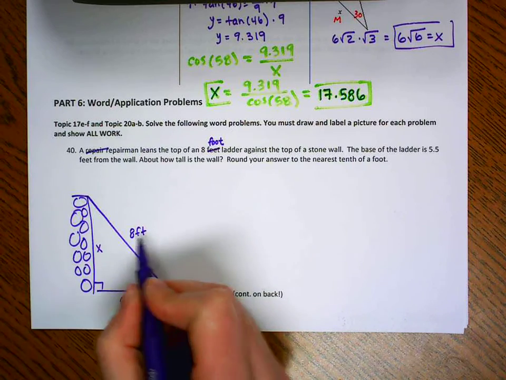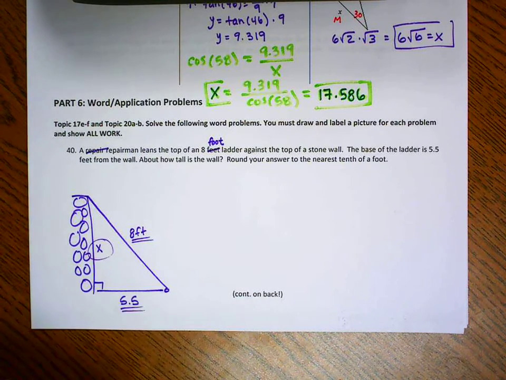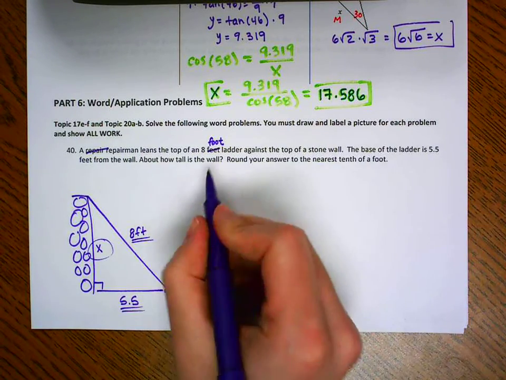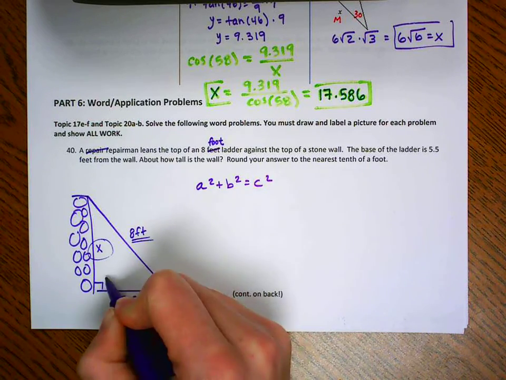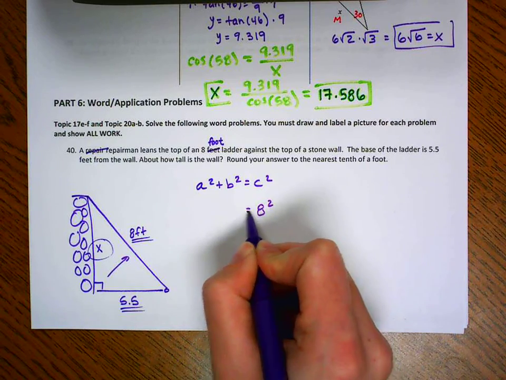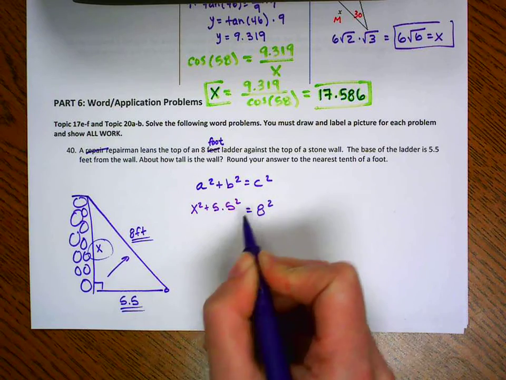Well, notice I have the length of 2 sides. I need to solve for the length of another side, so I'm going to use the Pythagorean theorem. The Pythagorean theorem says a squared plus b squared equals c squared. Remember, the hypotenuse has to be on the side by itself. That's going to be c. So I'm going to have x squared plus 5.5 squared equals 8 squared.